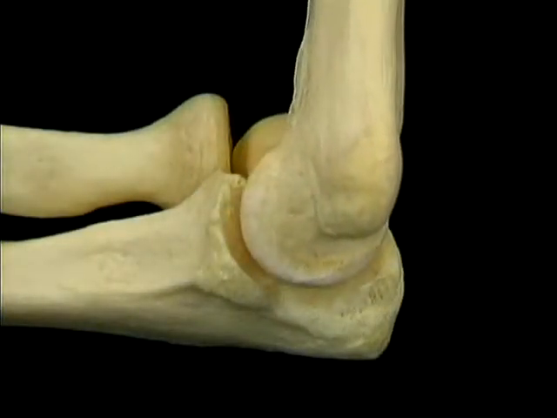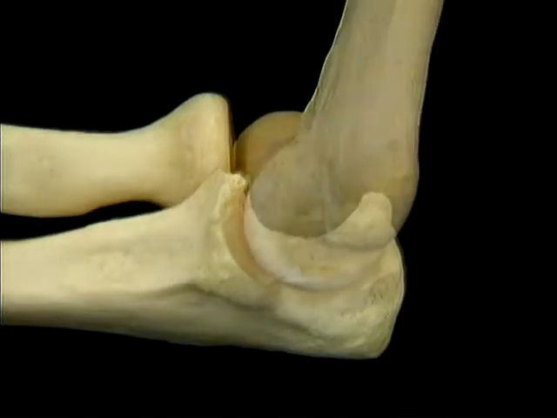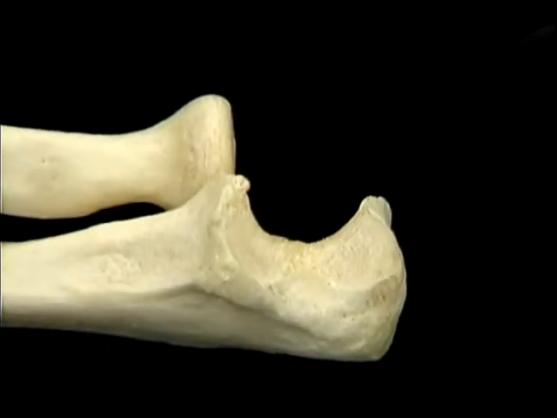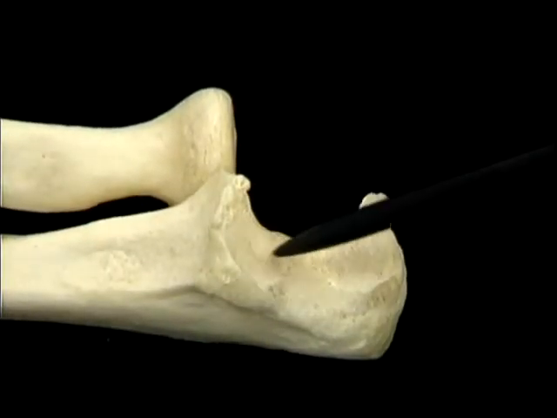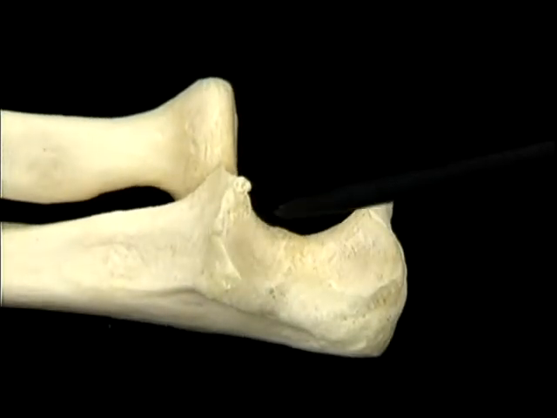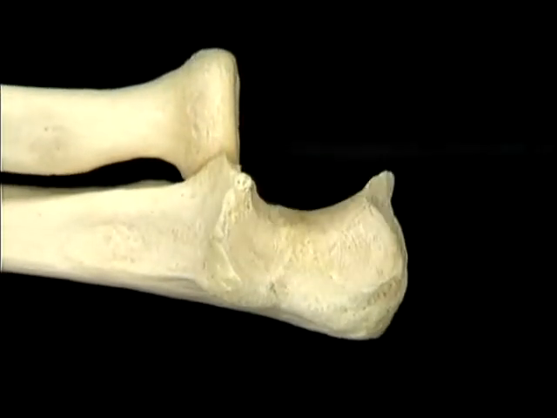The elbow joint is stable. That means it stays together for two reasons, partly because of the strength of the ligaments, which we've seen, and partly because of the shape of the bones. The humerus and the ulna interlock closely and deeply. Their surfaces are curved in two planes, from front to back and from side to side.